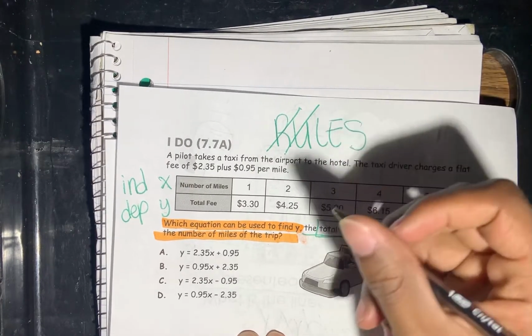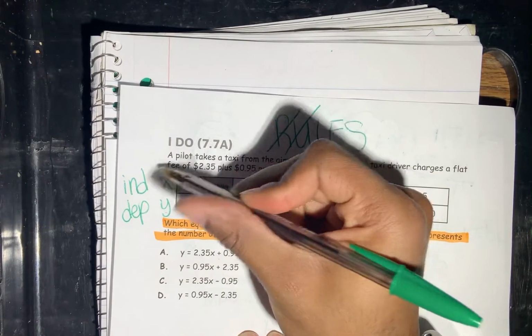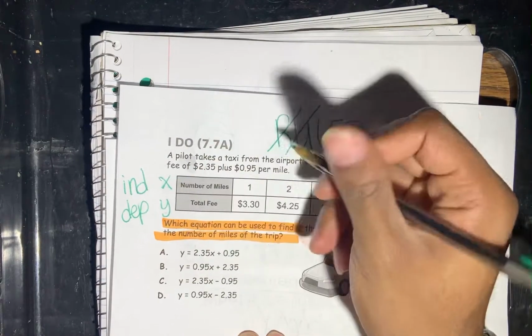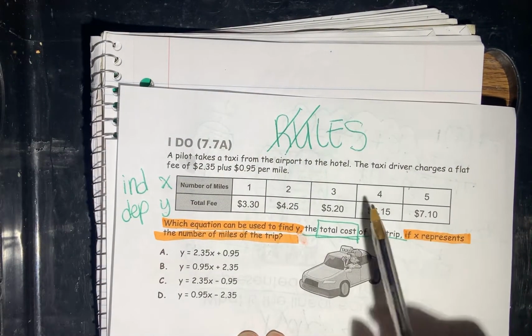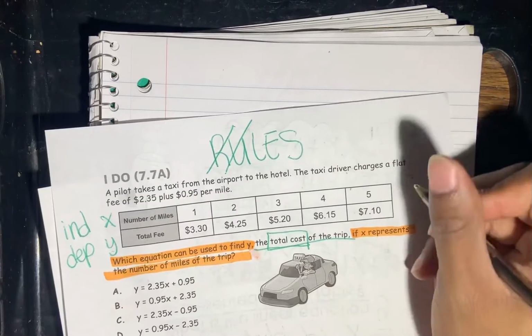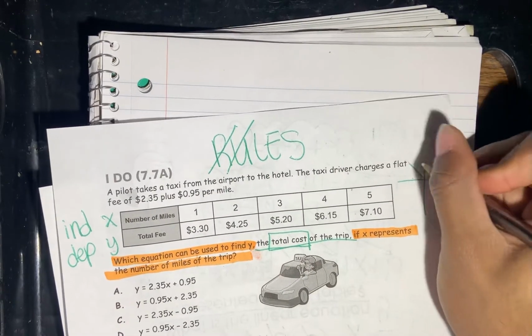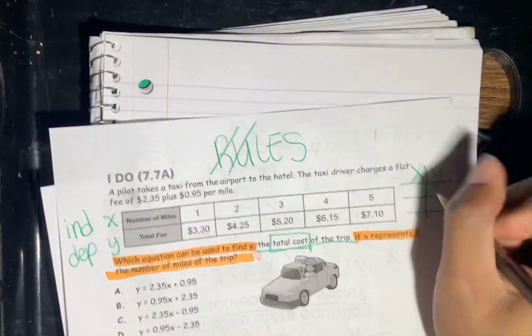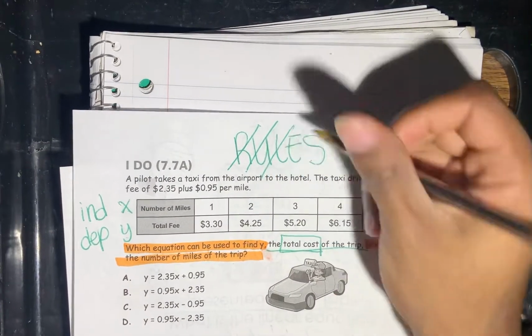Now I'm going to label. So as I said, this is the x, the independent variable. This is the y, the dependent variable. So we've labeled our table. You could draw a table vertically like this with x and y, or you could draw it horizontally like this. It's the same thing.